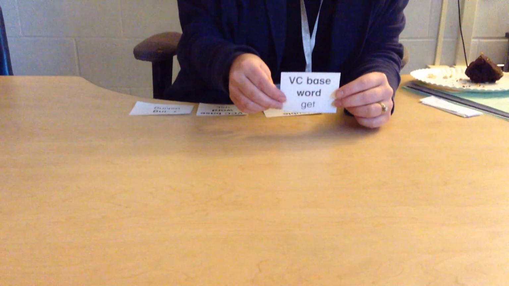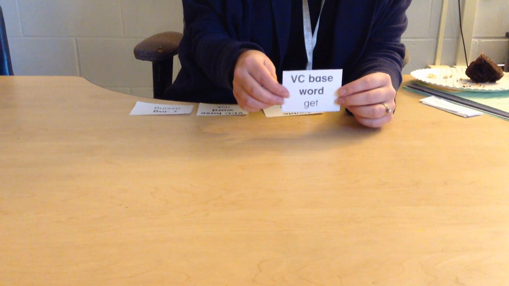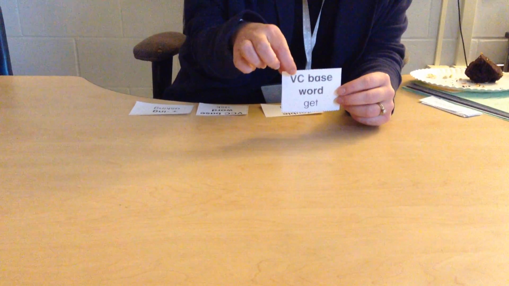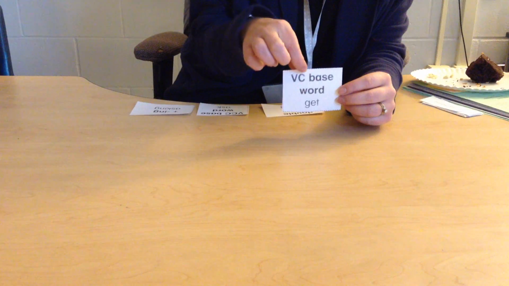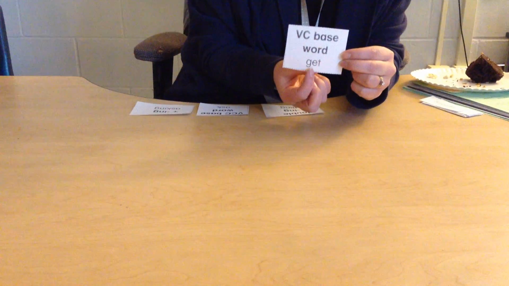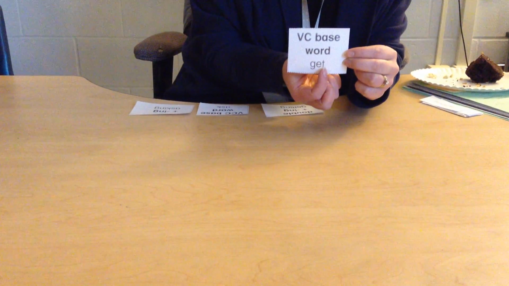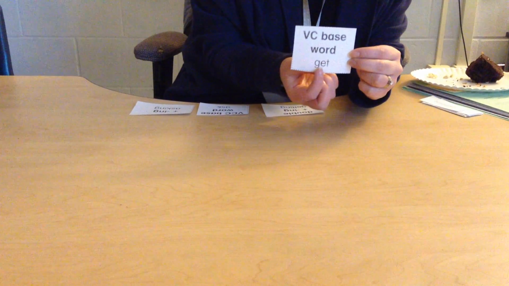The first one, again, we're going to be working on finding that base word. Now, this week we have to pay really close attention to where the vowel is and then the consonant after. Remember, a vowel is A-E-I-O-U. So in our example here, get, we find the vowel, which is the E, and then the letter after it is a consonant. Get. So that is one of our base words.